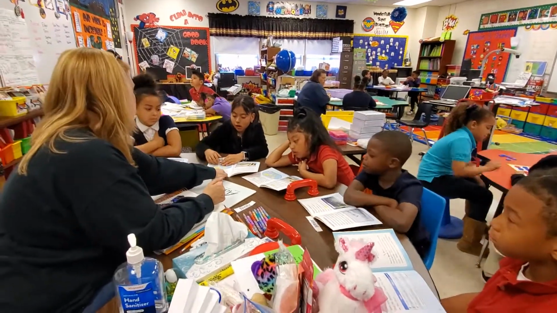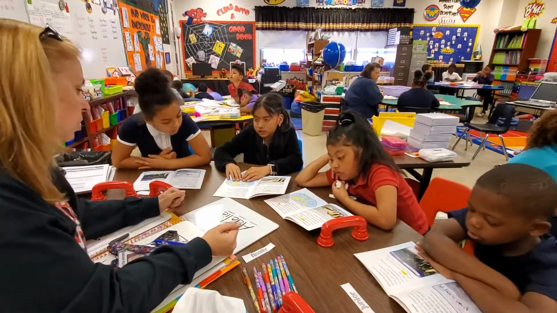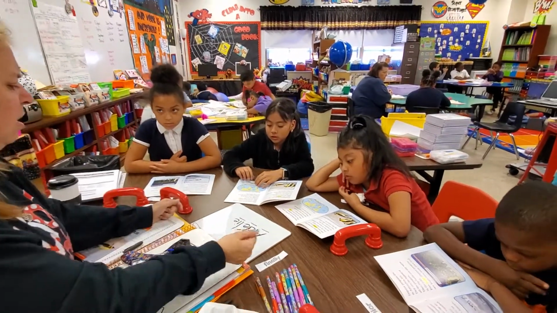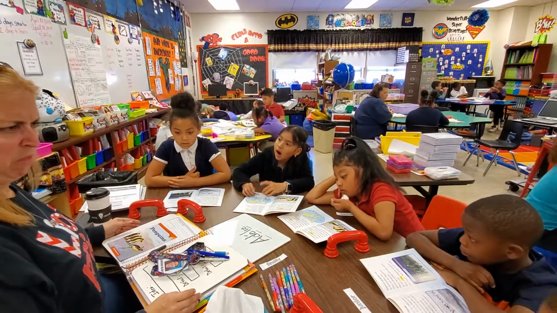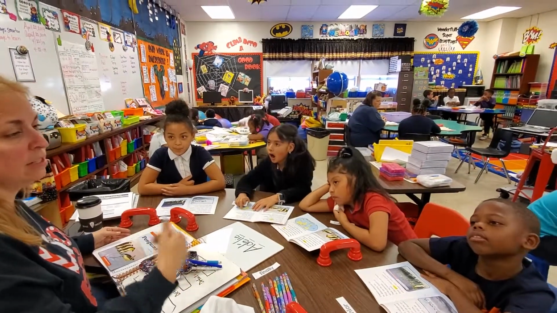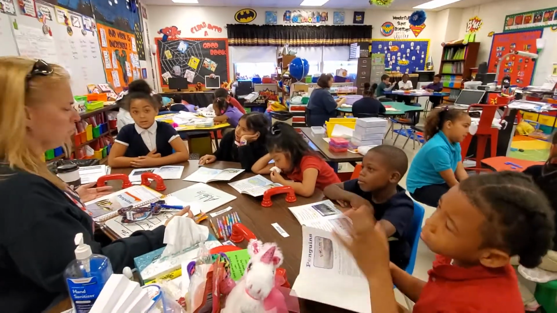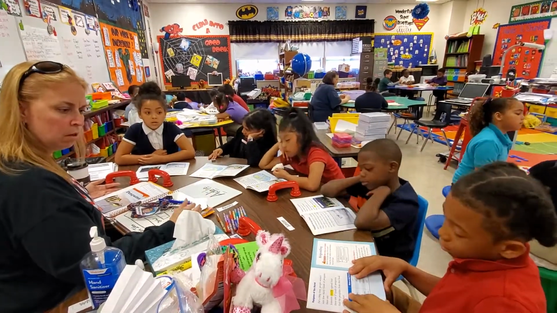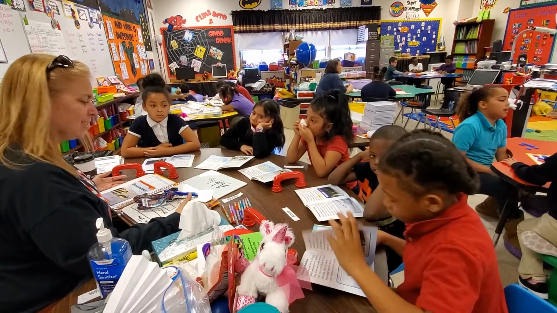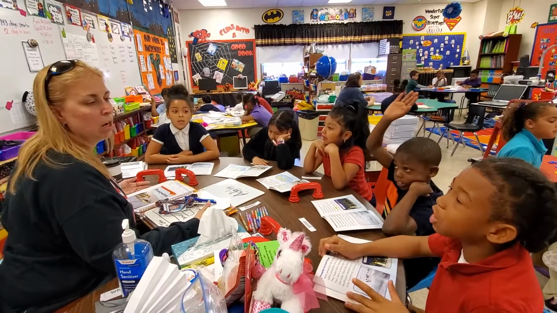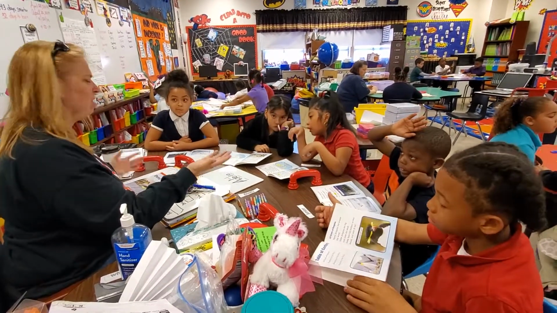Read the sentence. They use their feet to steer through the water. Good job. I'm going to try not to steal this one. What's steer? What do you think? They use their feet to steer through the water. Like turning in the water. To turn. What else do you steer?